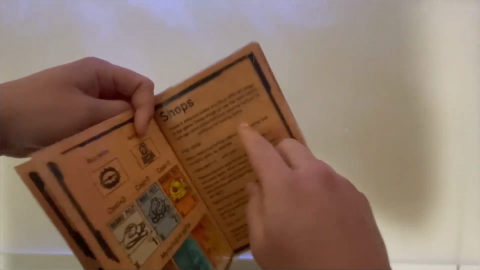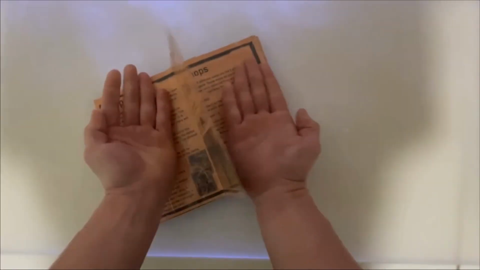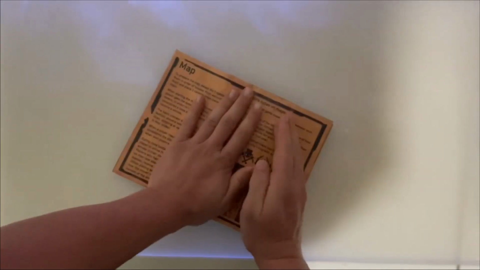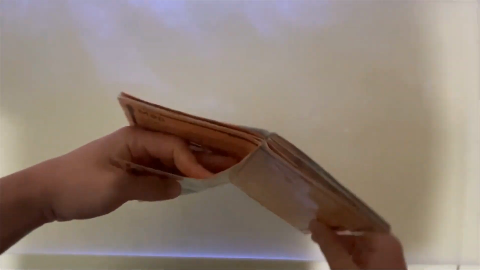Like, it's not connected to this page or this page. It's folded like this and then taped on this edge, and then both pieces were taped like this. This is because it was a page that was added later. I probably could fix that, but I'm not going to.